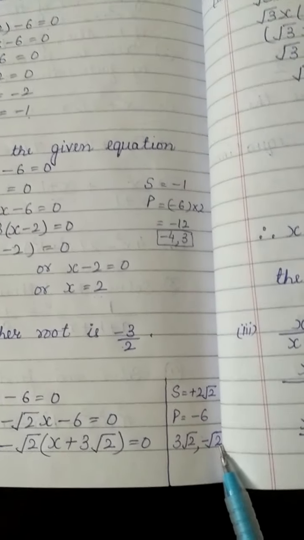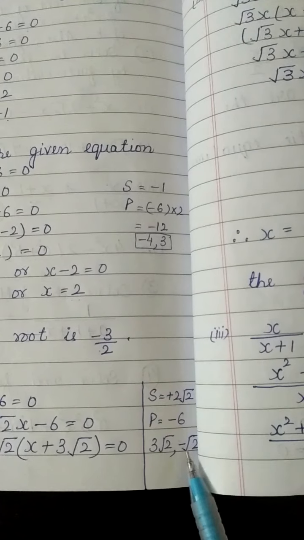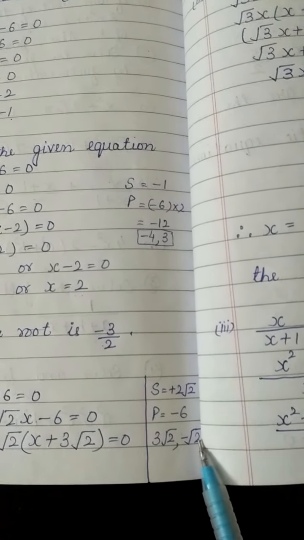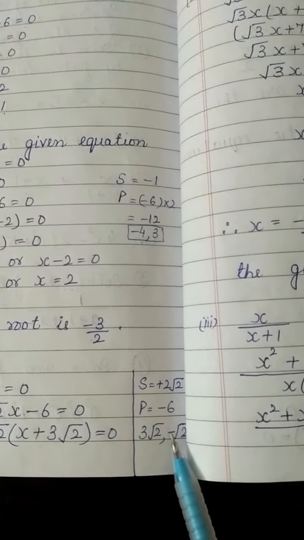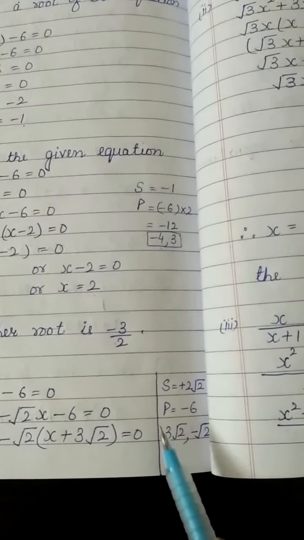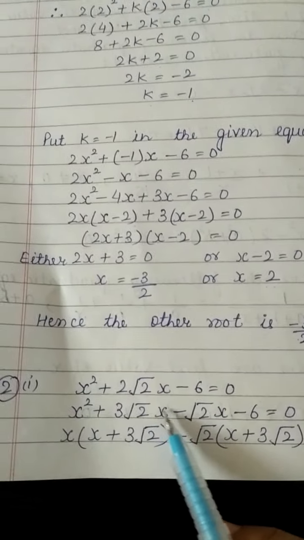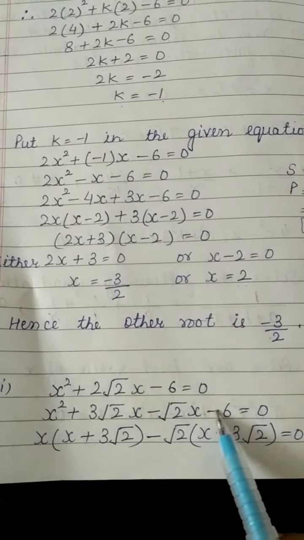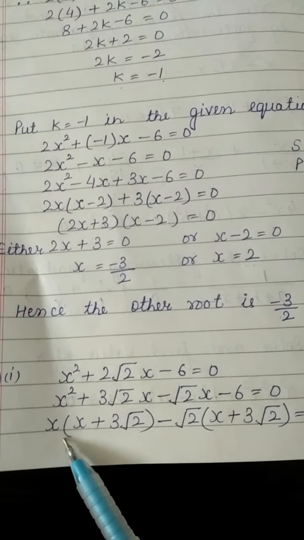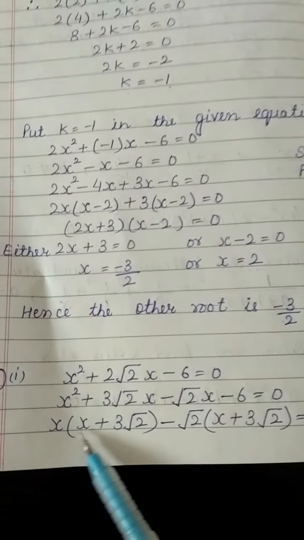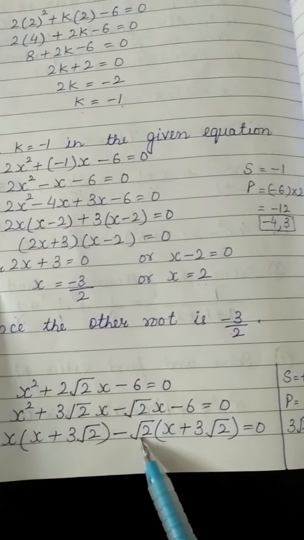Try to add these numbers. After adding, we get +2√2, and on multiplying √2 and √2 it makes 2, so 3 × 2 is 6, and one negative sign here. So write x² + 3√2x − √2x − 6 = 0. Now we can take x common from the first and second terms, so x(x + 3√2) − √2. Take √2 common.